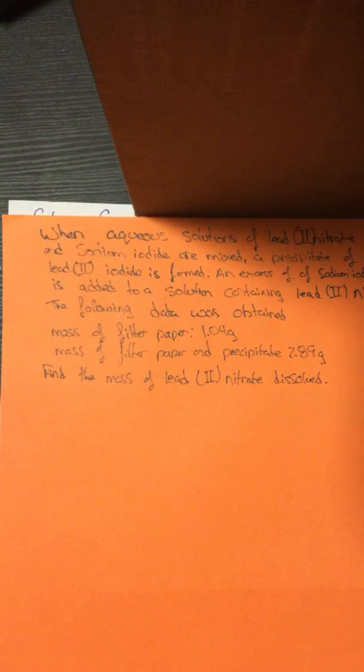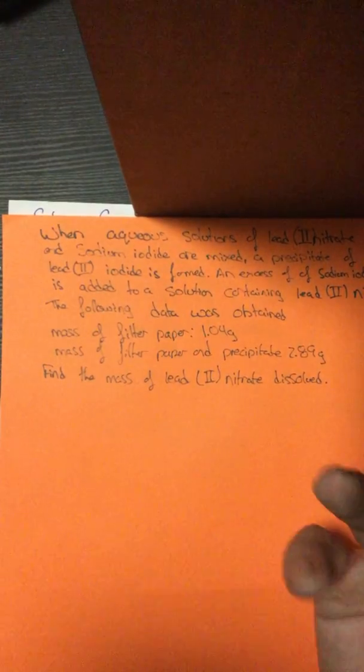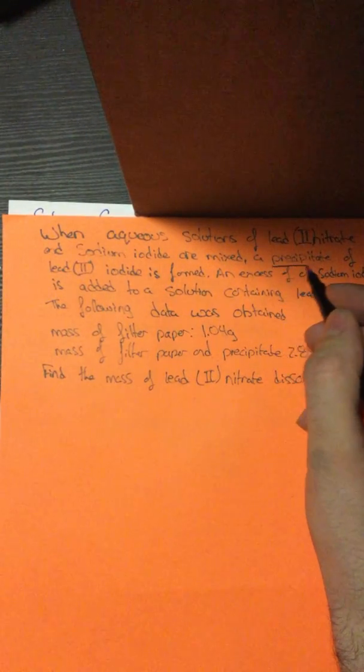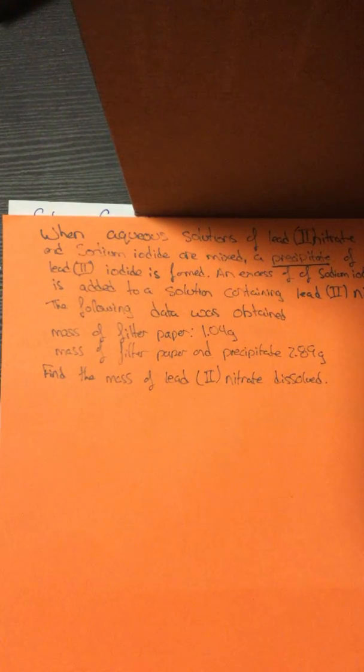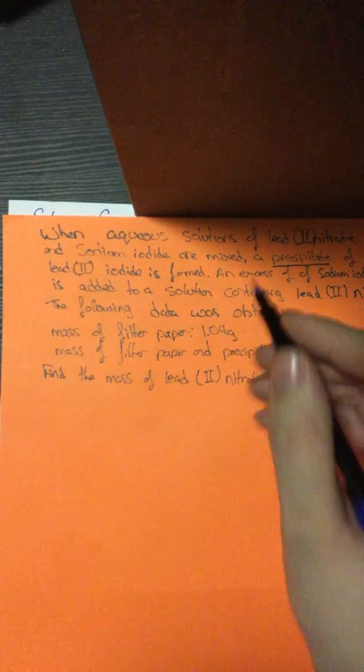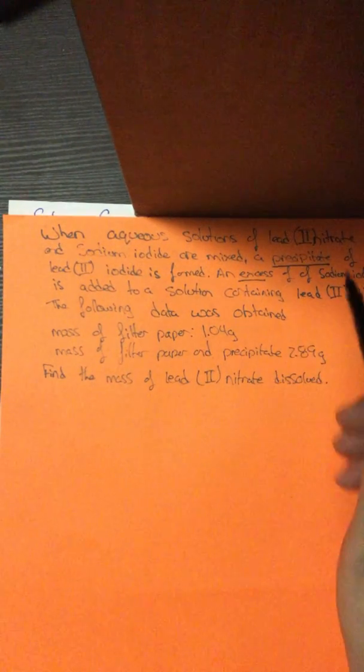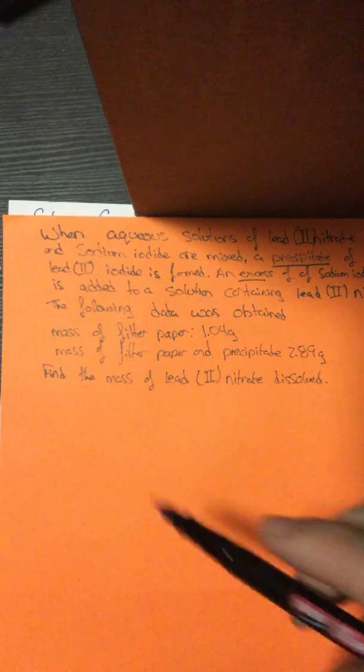Okay, so there's a lot loaded into this particular question. So first off, it's telling me that lead-2 nitrate and sodium iodide are mixed. Cool. A precipitate is formed. So when I build my equation, I'm going to look for a precipitate. An excess of sodium iodide was added. So that excess tells me that my limiting reagent has nothing to do with the sodium iodide.